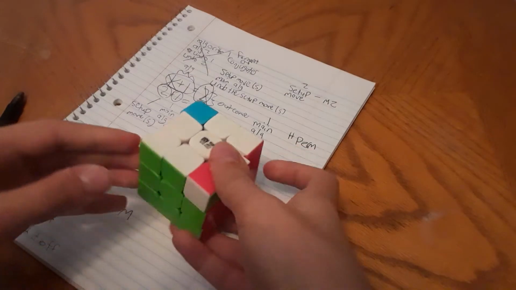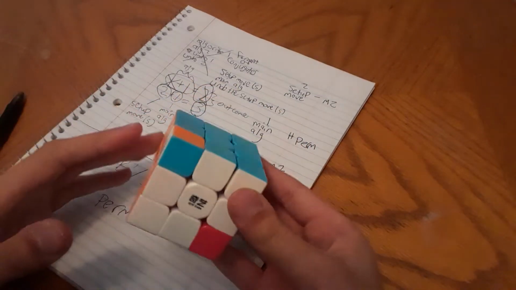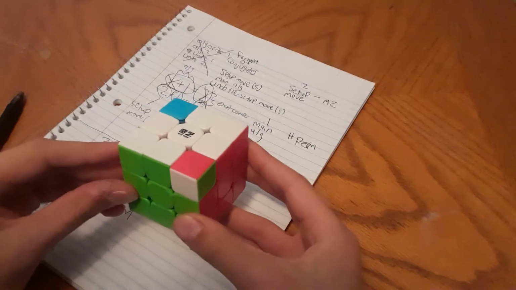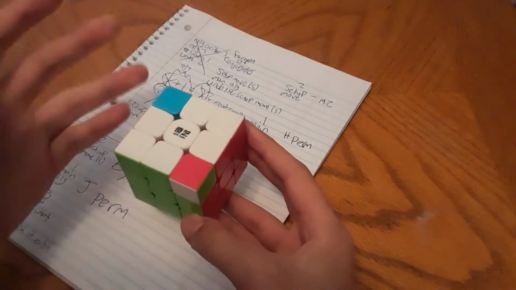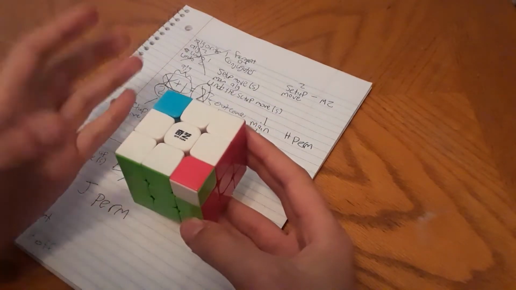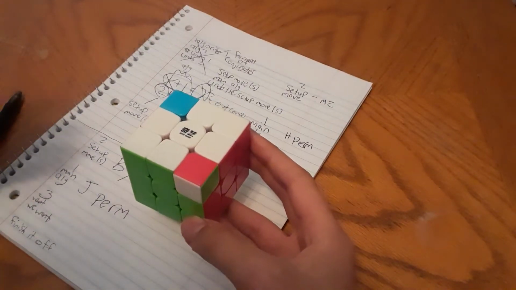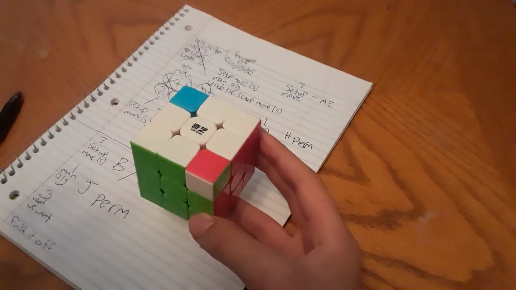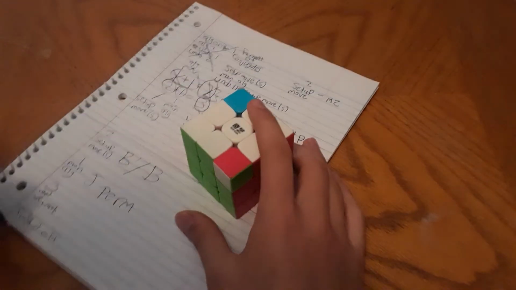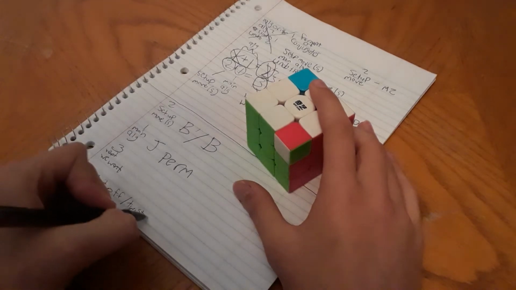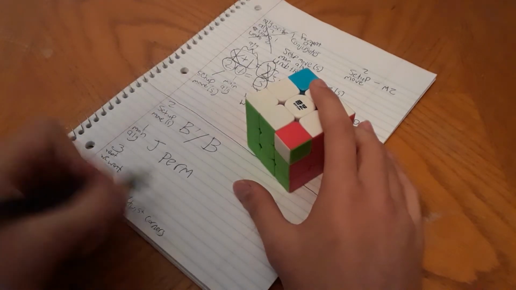So just like that. And it didn't quite get us what we want, but it did turn it into something we know. If you guys know anything from corner twisting without actually corner twisting from the beginner's method, then it just turned this into an algorithm we already know. So to finish it off, we can go ahead and twist corners.